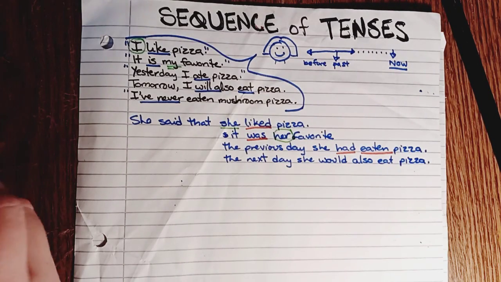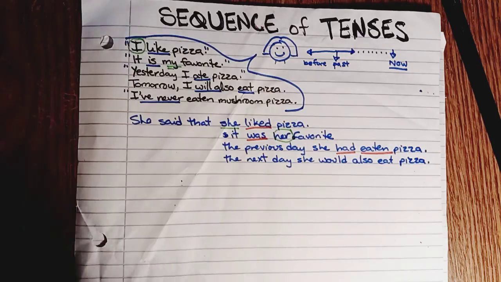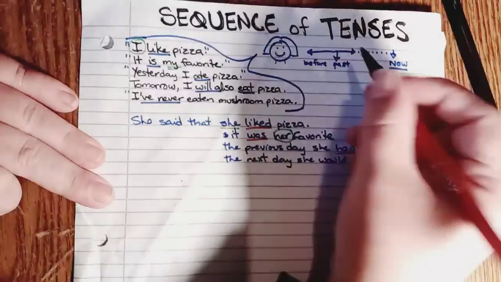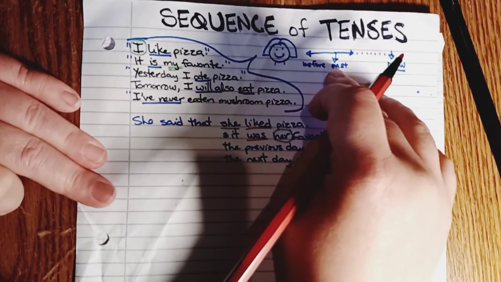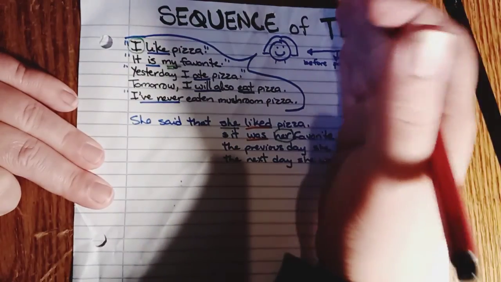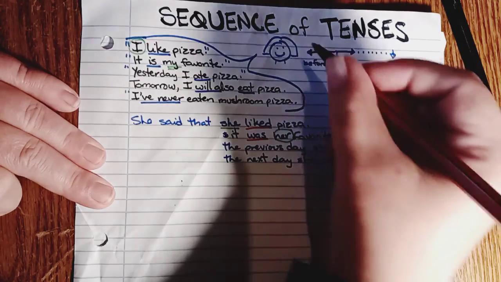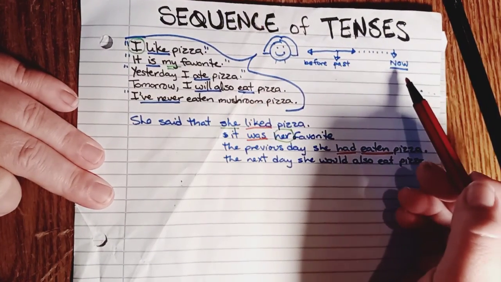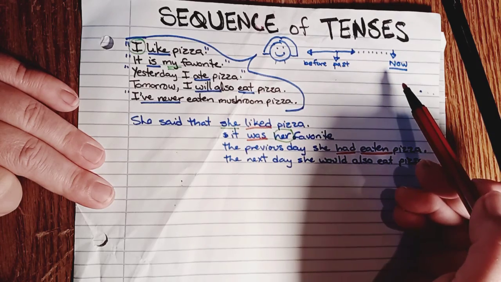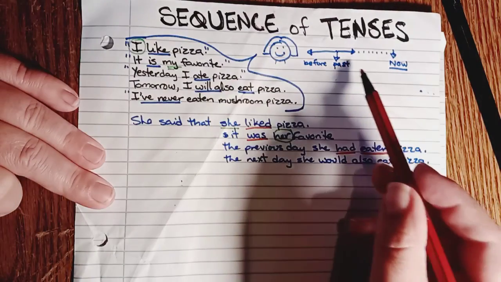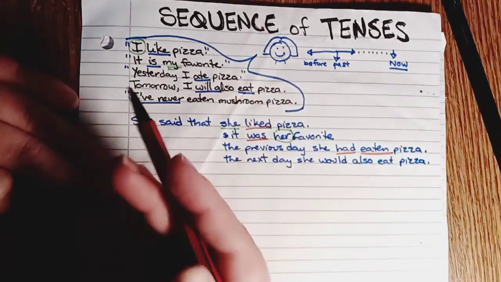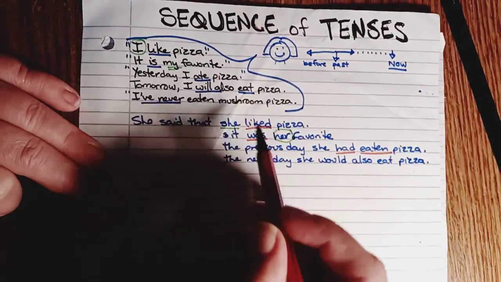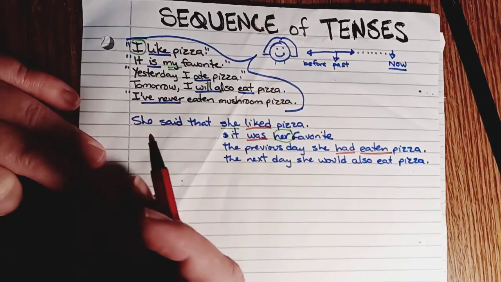And that basically is the sequence of tenses. What we're doing is a back shift of time, because when someone says something, it happens at a specific time, and the past is a certain past, and the future is a certain past. But when we repeat it, when we say what the person said, the saying happens in the past. So everything else has to shift to the past. So the present shifts to the past.